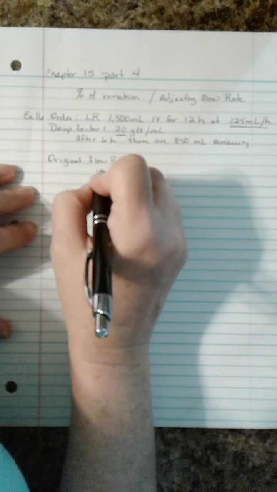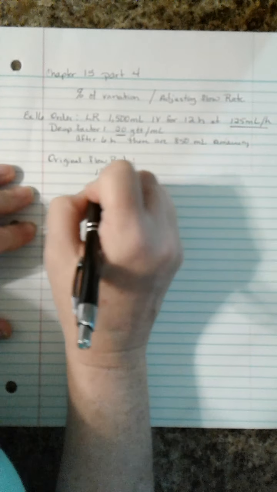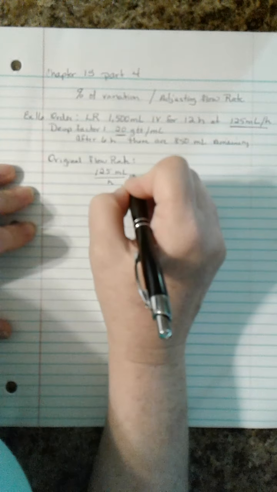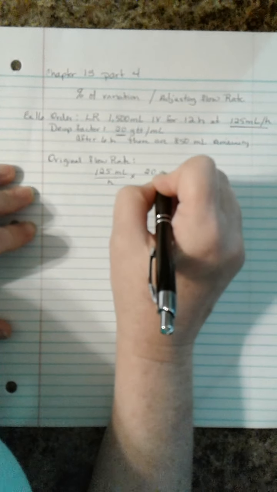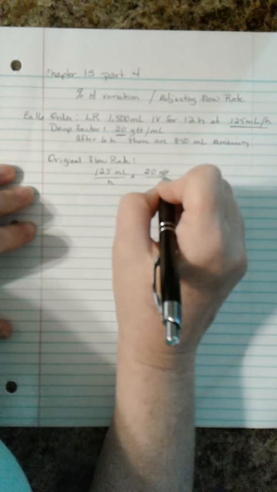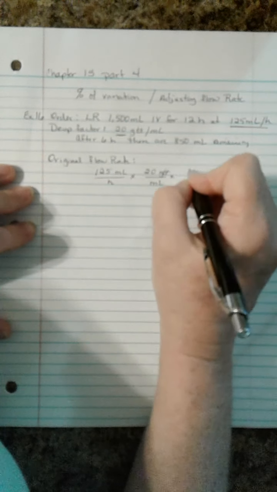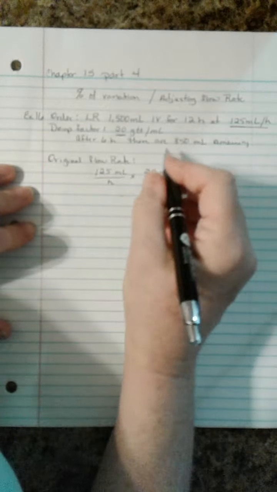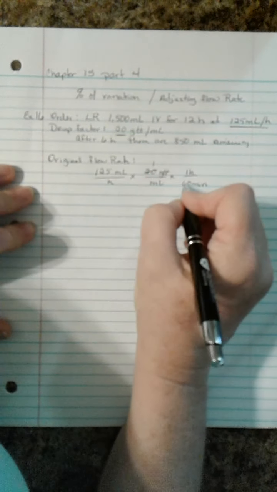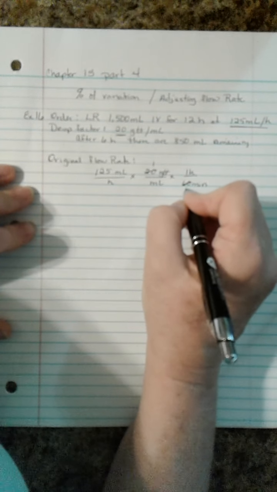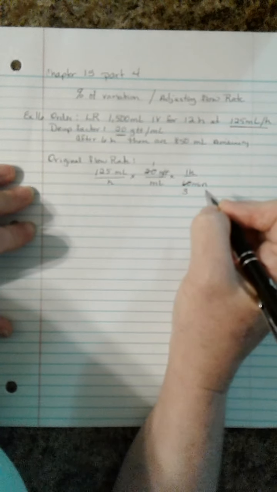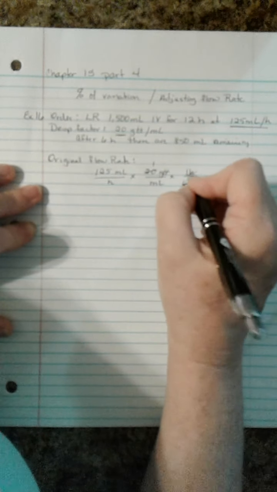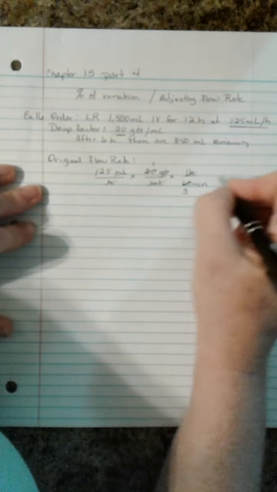So I've got 125 milliliters per hour. That's my total volume over my total time, times my drop factor, 20 drops per milliliter, times my time conversion, 1 hour over 60 minutes. So I know 20 goes into 20 once, 20 goes into 60 3 times. My hours cancel, my milliliters cancel.